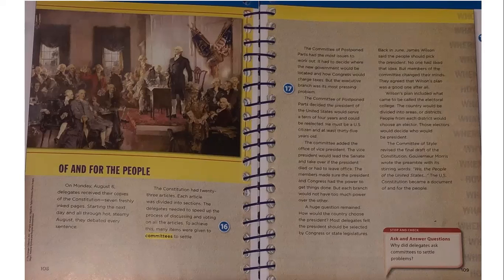Wilson's plan included what came to be called the Electoral College. The country would be divided into areas or districts. People from each district would choose an elector. Those electors would decide who would be president. The Committee of Style revised the final draft of the Constitution. Governor Morris wrote the preamble with its stirring words, "We, the people of the United States." The U.S. Constitution became a document of and for the people.